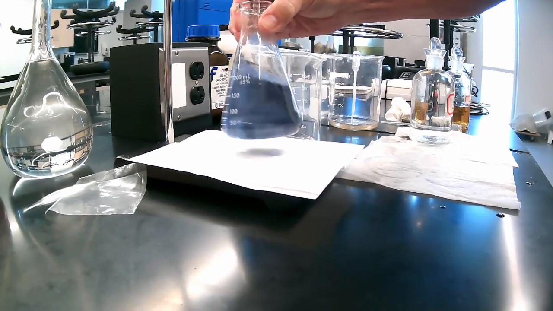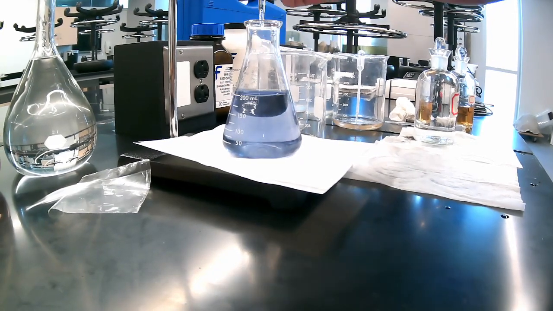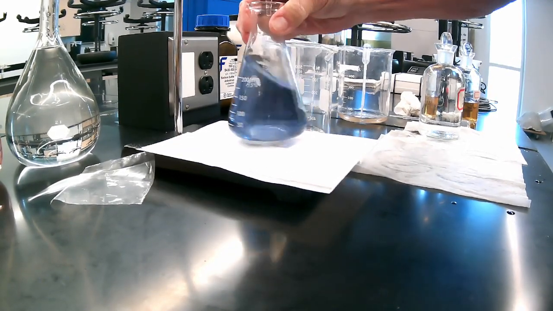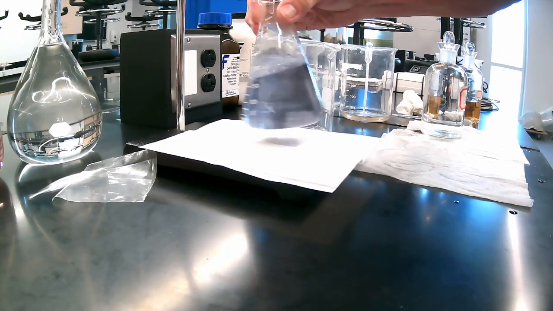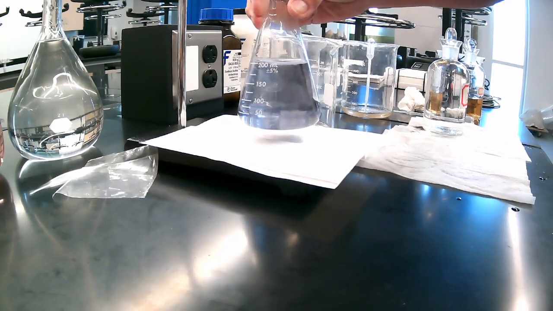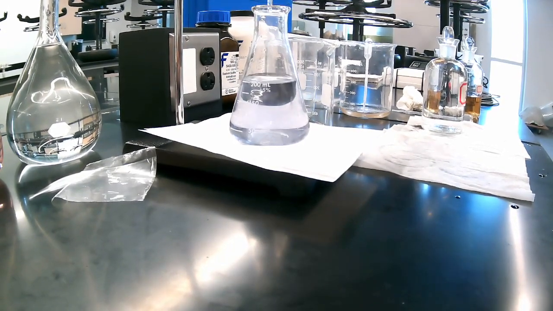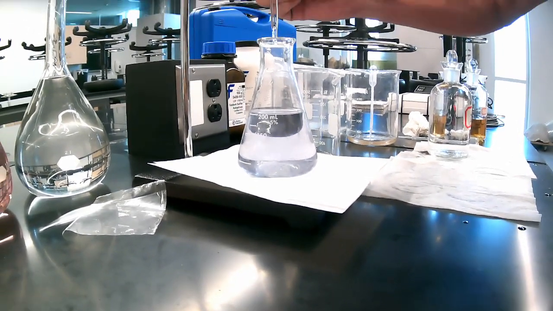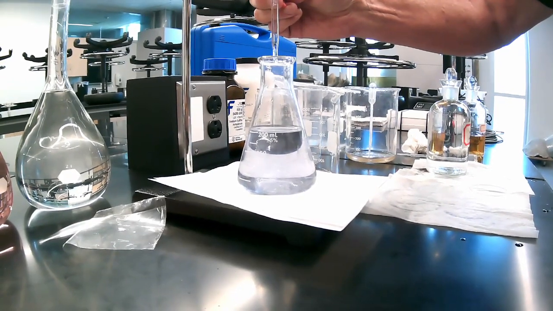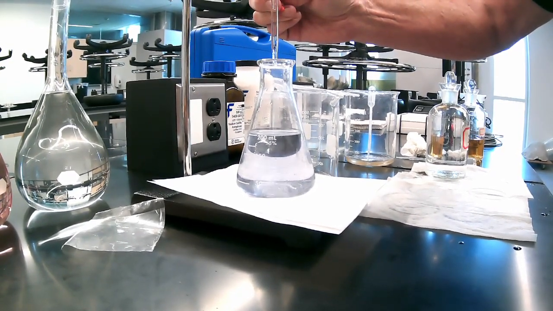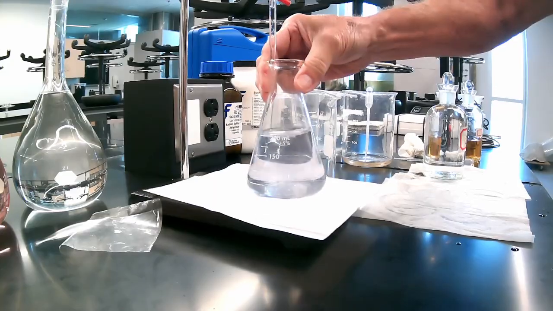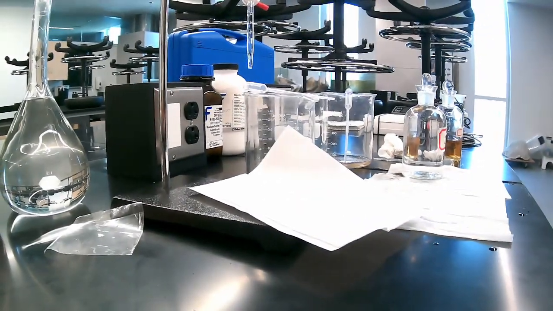You can see there's a few little particles left in there that I hadn't counted on, and that might be a bit trickier for us. It's pretty close. See, that's still got just a little bit of pale purple in it. Now we're down to that point where we add a drop or two, and that should get us where we want to be. Let me say that's pretty close right there.